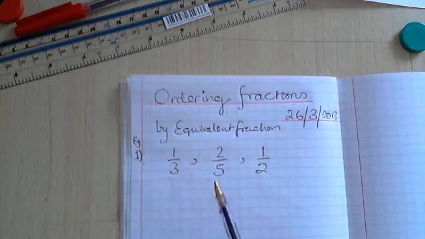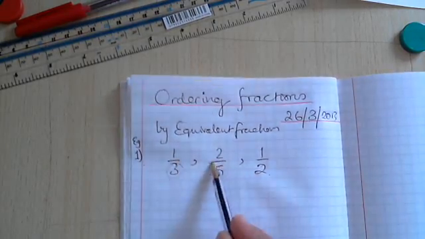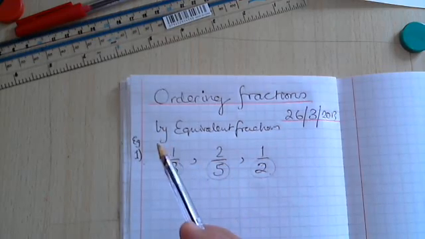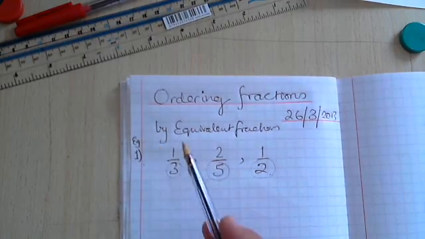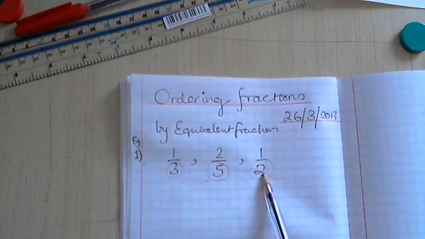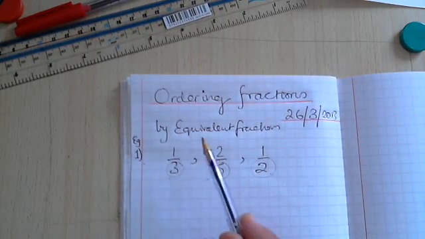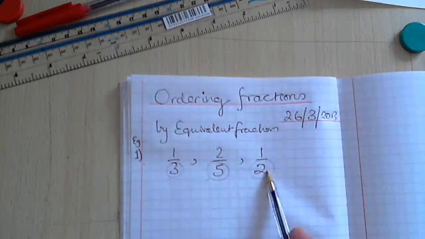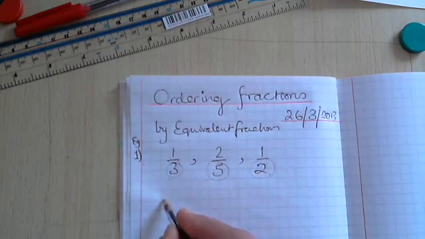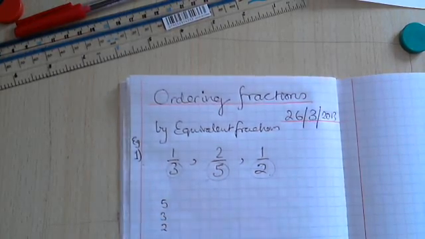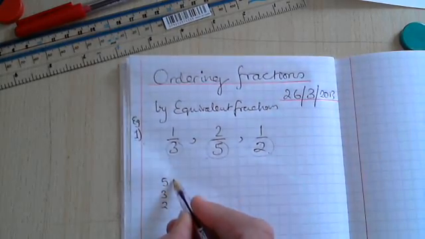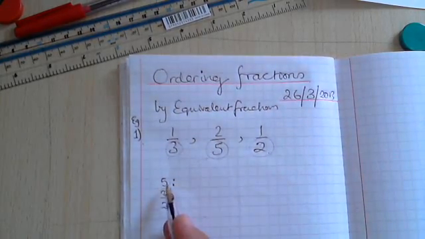So what we need to do, we need to look at the bottom numbers. These bottom numbers have special names in maths. They're called the denominators. Okay, so we look at the denominators and we need to find the lowest common multiple of the denominators to find out which numbers they will all go into. So if we start with the largest number first, so let's look at the multiples of 5.